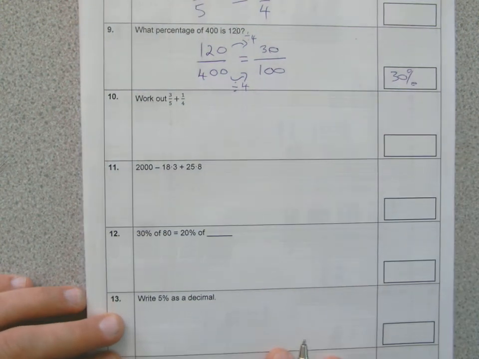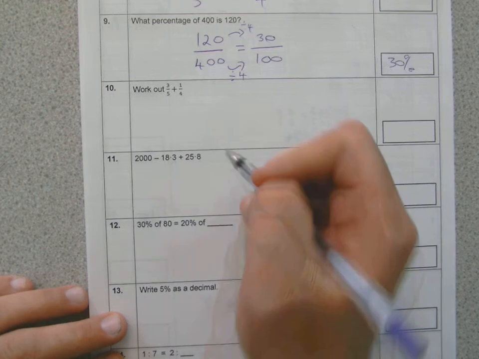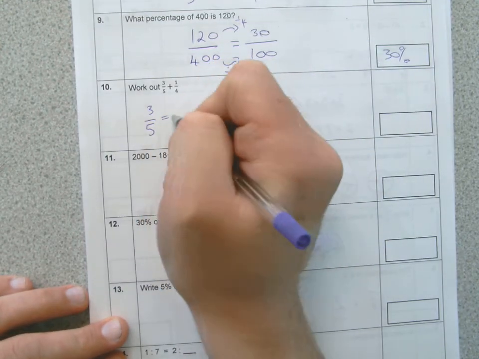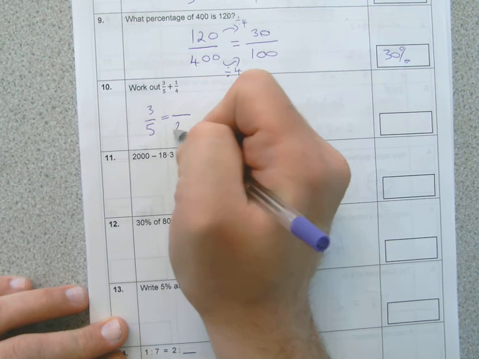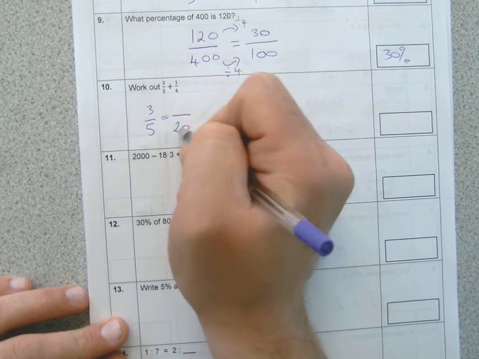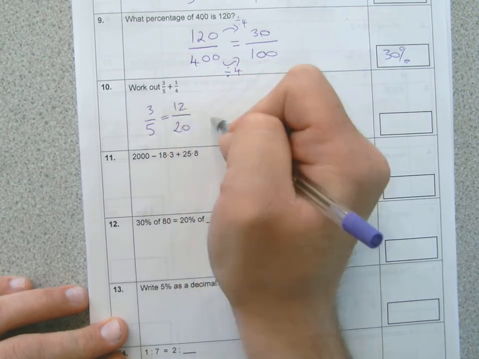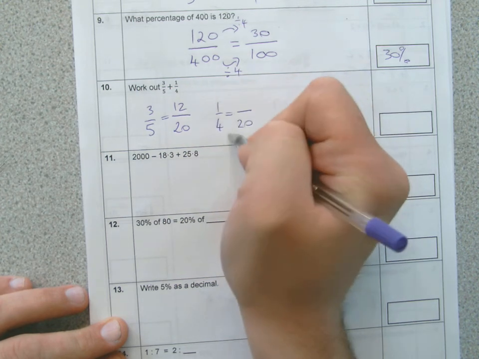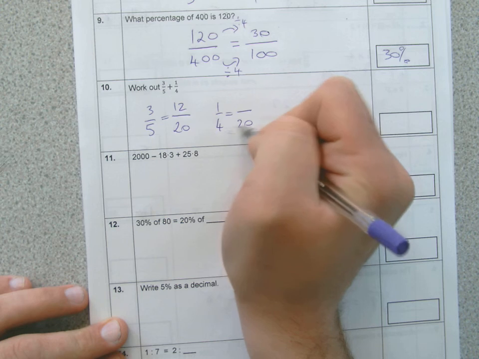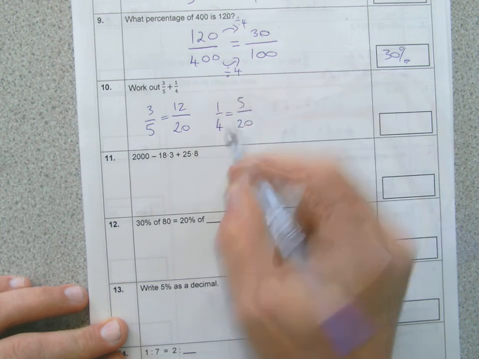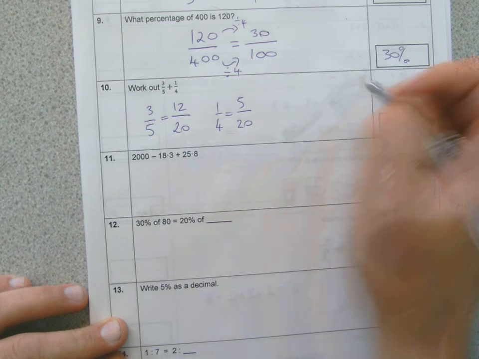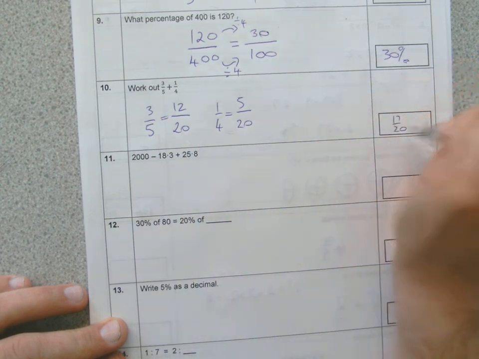Okay, question 10 then. With the fractions, we want to add them. Now, when the bottom numbers are different, you need to get them the same. In this case, 5 and 4, common multiple is 20. So to get 20, you times them by 4. So you times the top by 4, you get 12. Quarter then, to get that to 20, you times that by 5. So you times the top by 5. Now, when you add these together, the bottom numbers are the same. So you end up with 17 over 20.